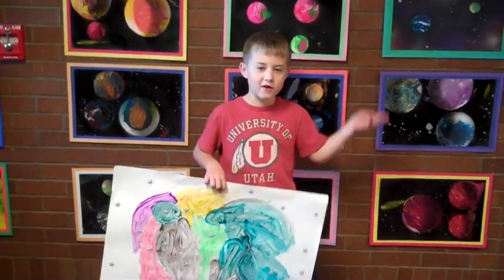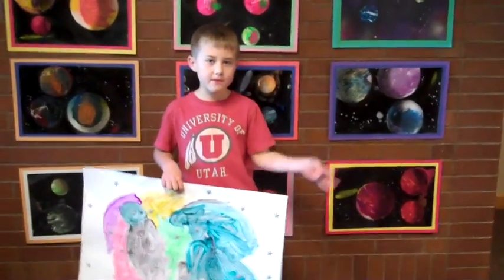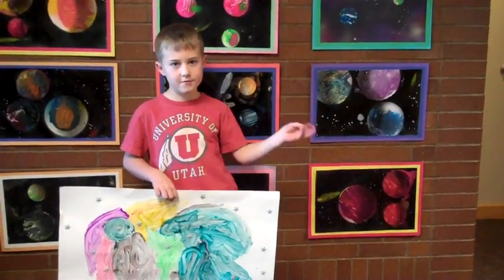Hi, I'm the nebula. There are 3 kinds of nebulas: the dark nebula, the light nebula, and the eagle nebula.